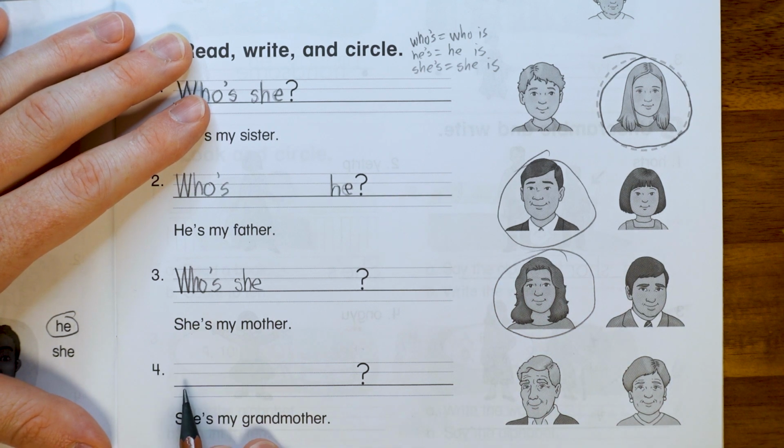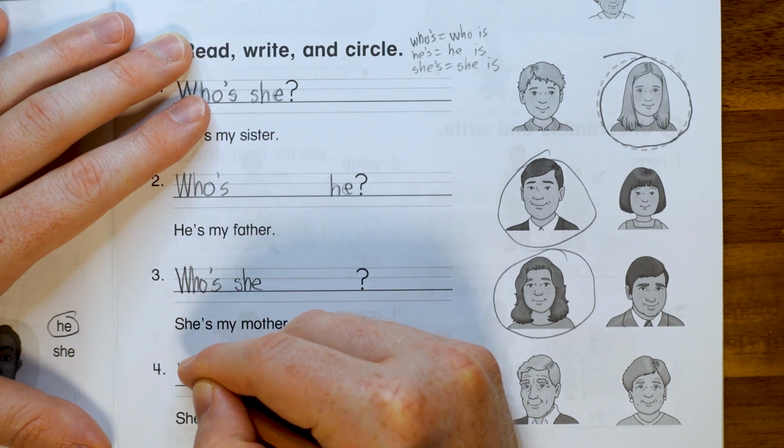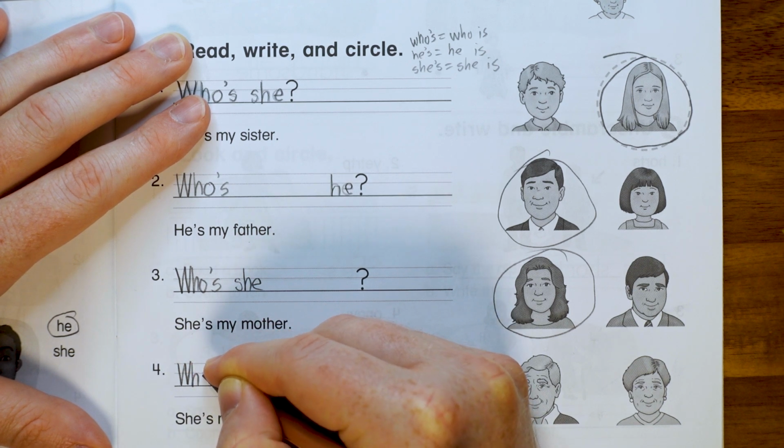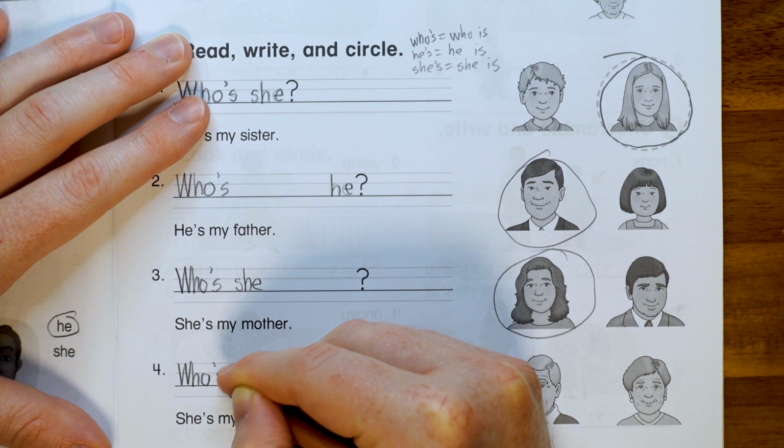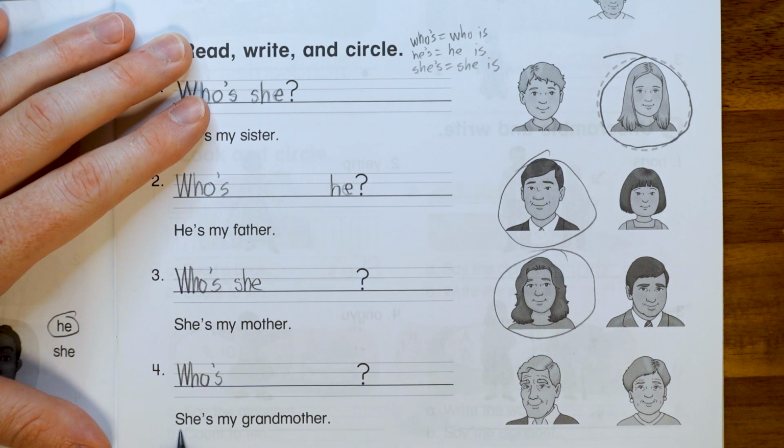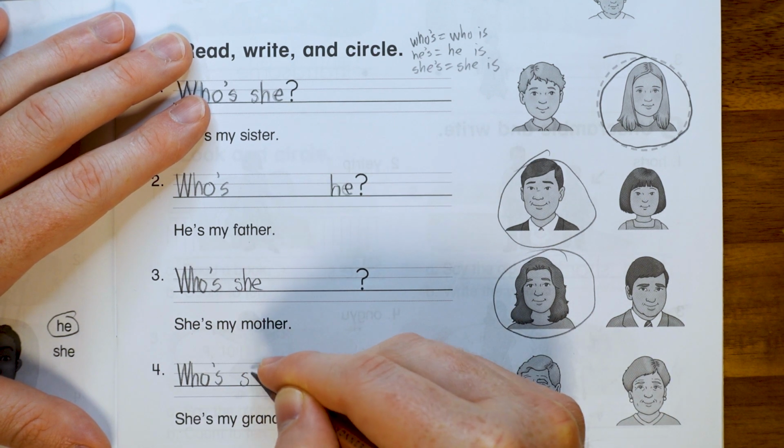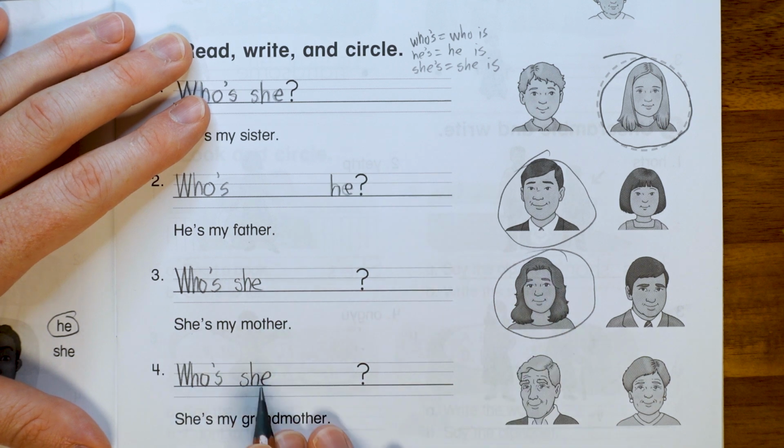Number 4, she's my grandmother. All right, one more time, who's, big W, H-O apostrophe S, and this says she, so we know it's going to be a woman. Who's she? She's my grandmother.